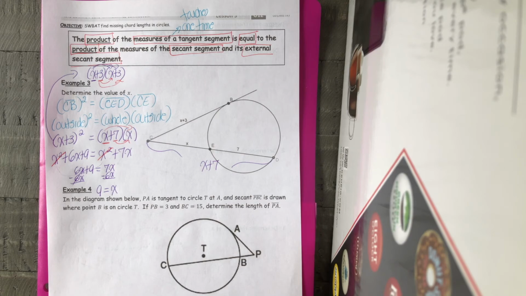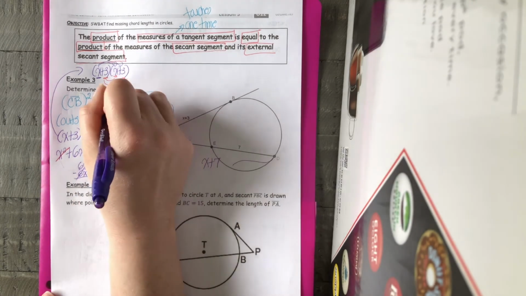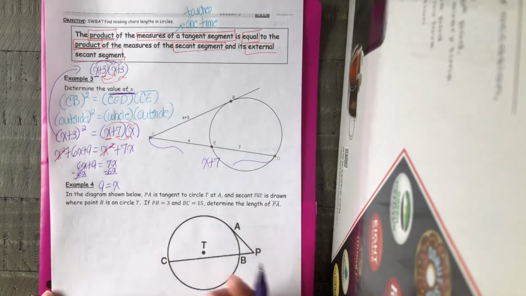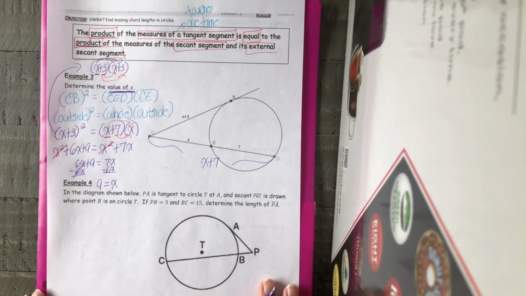Now I have to go back and reread the question. It says determine the value of x. I know that x is 9, so I'm done. I found my answer. All right.